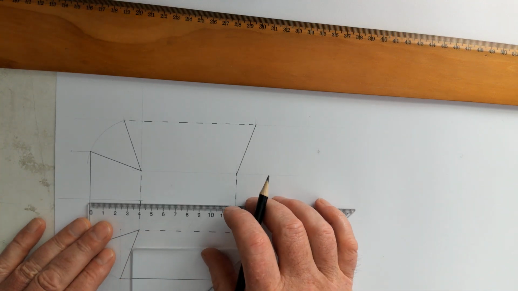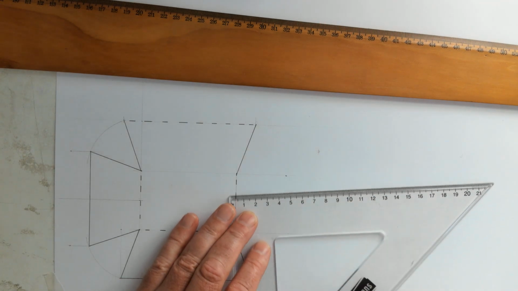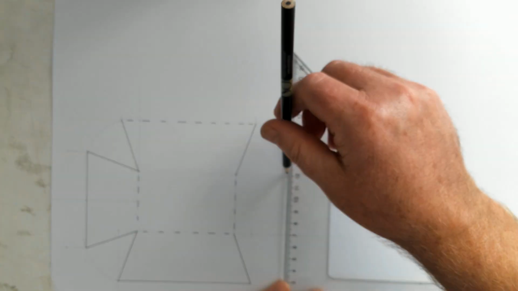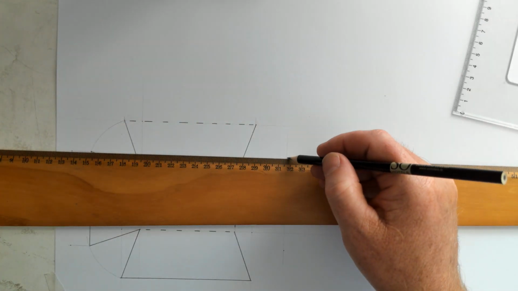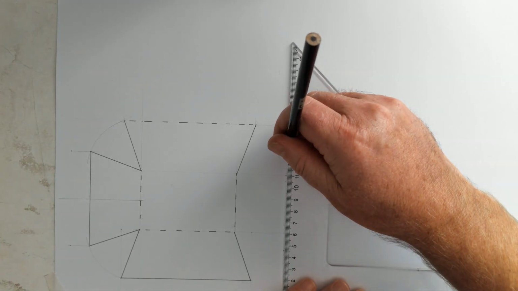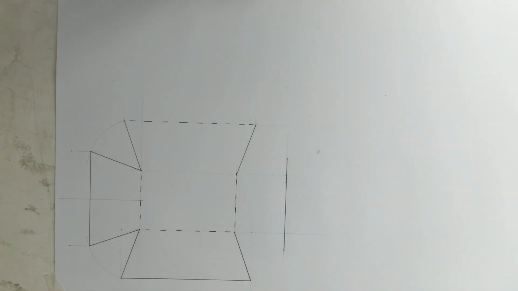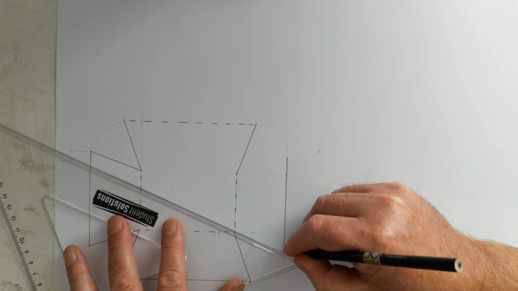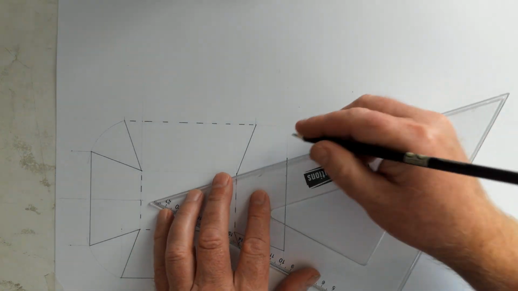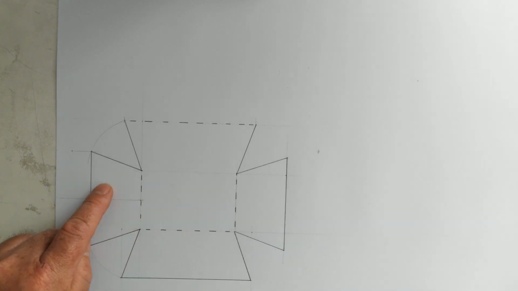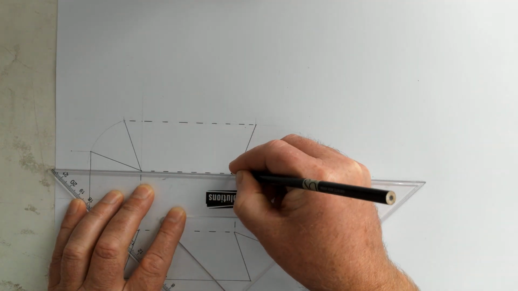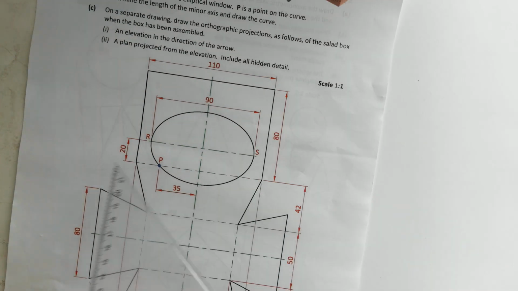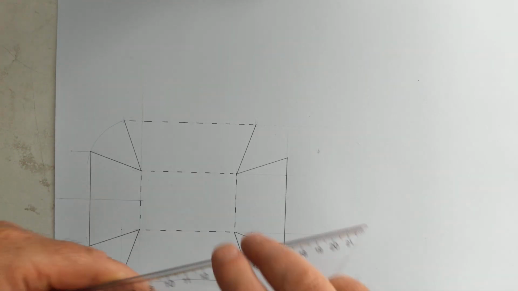So I can just take the measurement here now, which turns out to be 42, and use the fact that it's symmetrical, and I can just project these across. That there is the base, the 4 sloping sides. Just dot this, put a folding line on that, and finally, just put the top on that, it's 80 by 110.